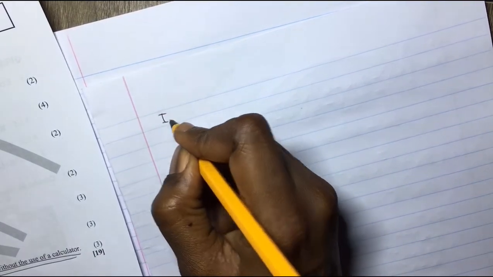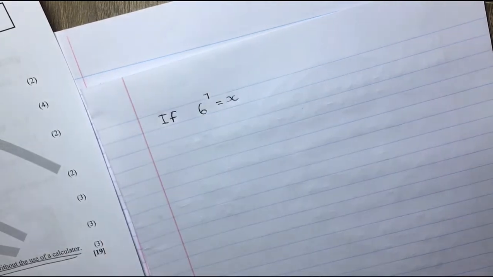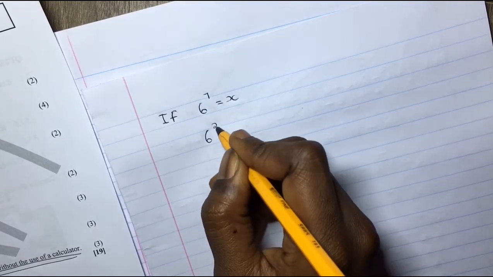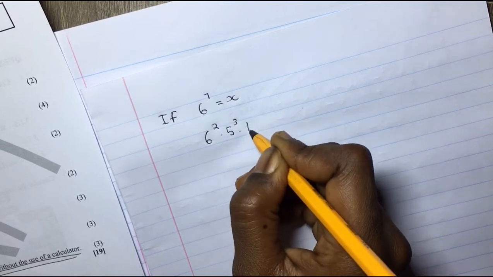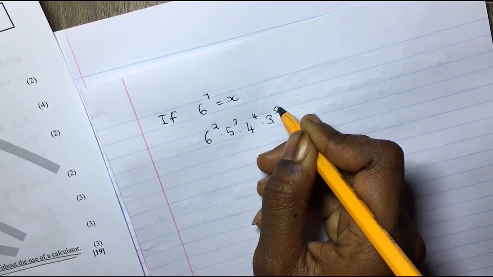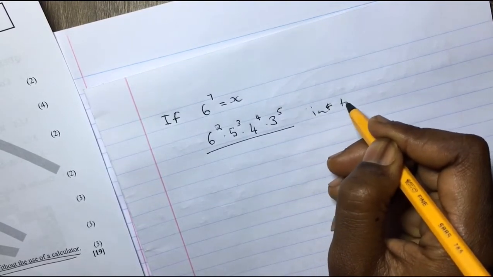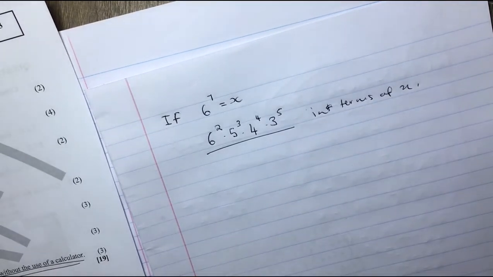They give us the value of x, and then they say find the value of this expression in terms of x.